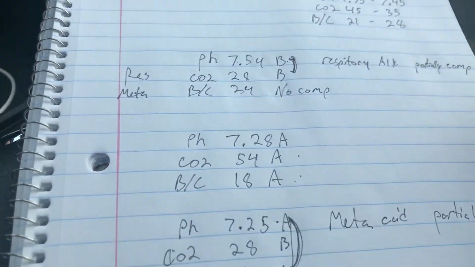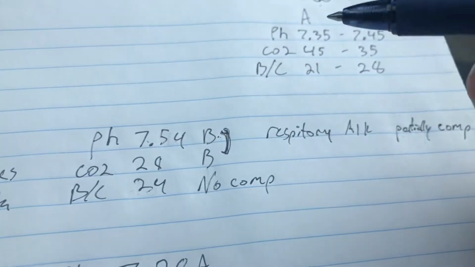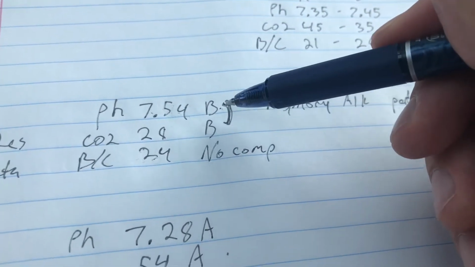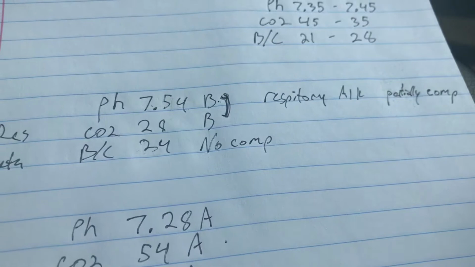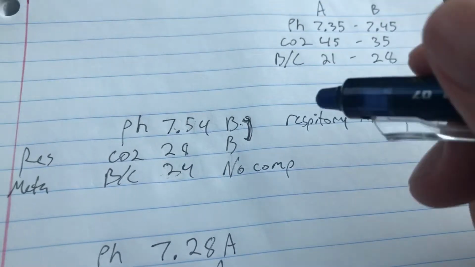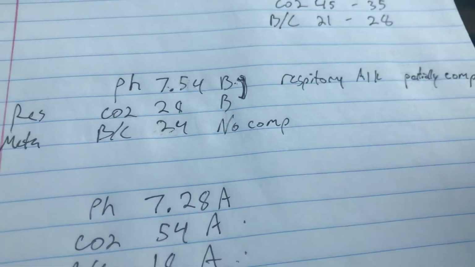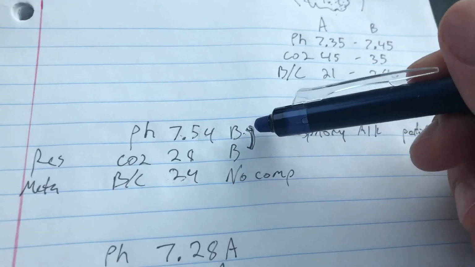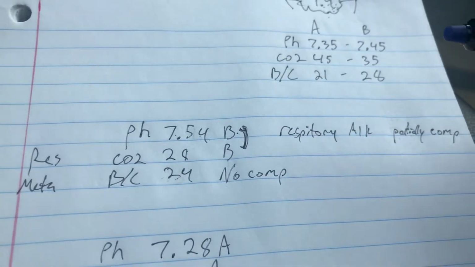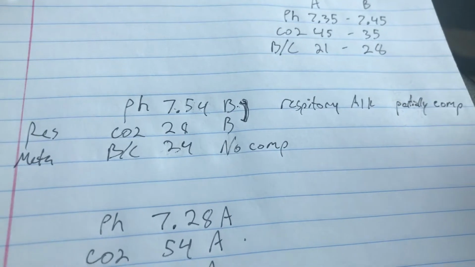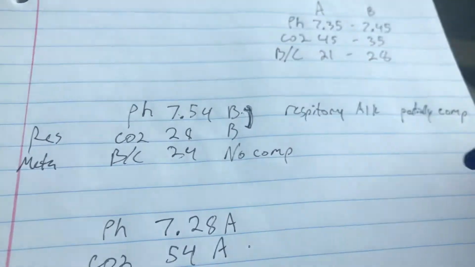And then the next thing you look at is which match up. So these both were bases this time, so they matched up. This one ended up being neutral, so it didn't match, but we knew we had respiratory alkalosis because these ones matched. And there was no compensation because this was a normal range.